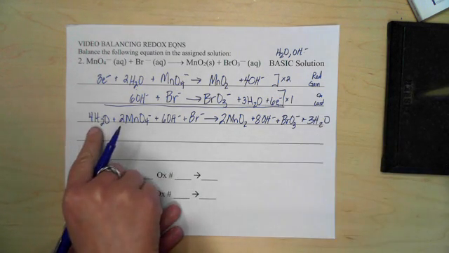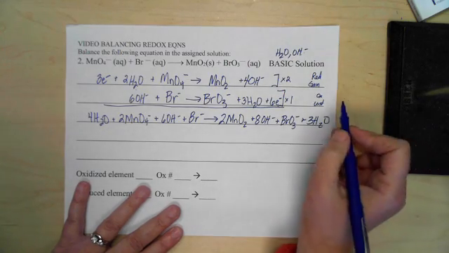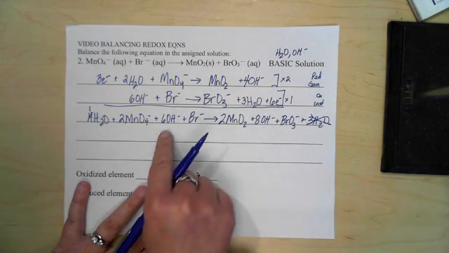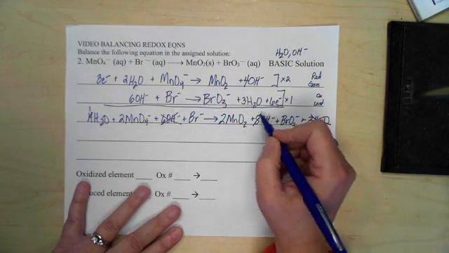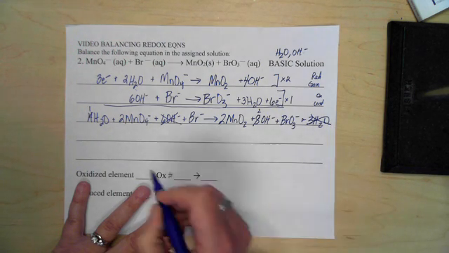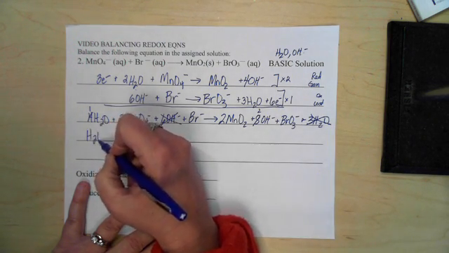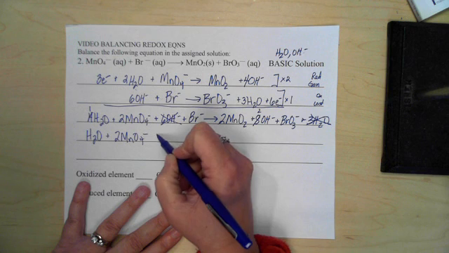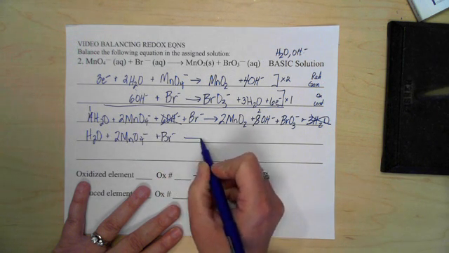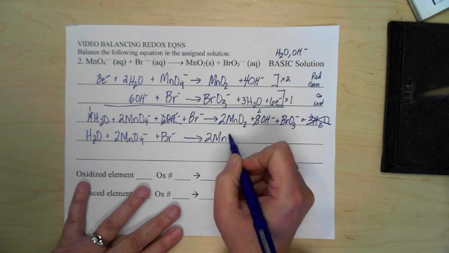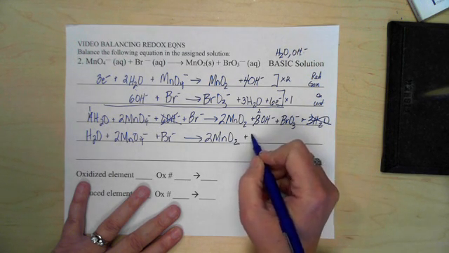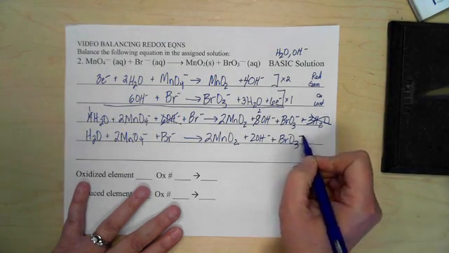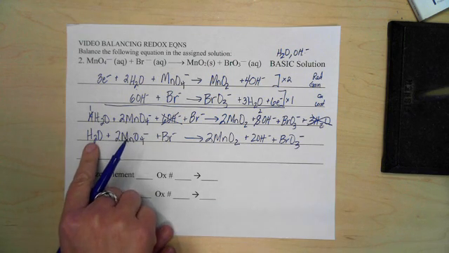Now, we have water on both sides, so I'm going to kill all 3 here and change this to 1. I have hydroxides and hydroxides, so we'll get rid of the hydroxides here and be left with 2. So we have water, 1 plus 2 permanganates plus Br minus yields 2 MnO2 plus 2 hydroxides plus BrO3 minus.